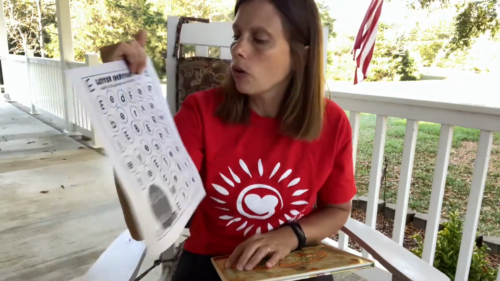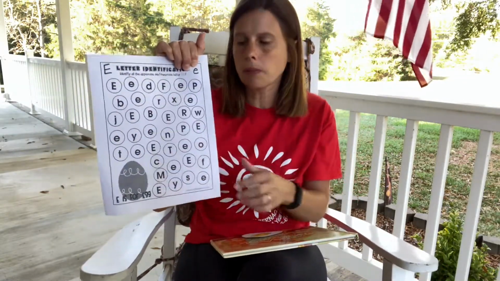This is our E paper, our daughter paper. Now I know that most of you probably don't have daughters at home, and that's okay. You can use whatever you would like to find your capital and lowercase e's. You can use a marker and color those in. You can use crayons. You can even use a pencil and shade it. Or you can get real creative and get some stickers or something and put on there. However you want to do that is fine.